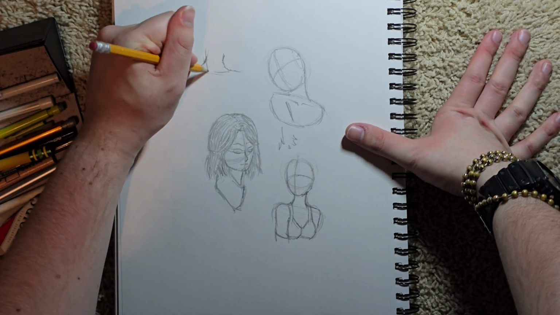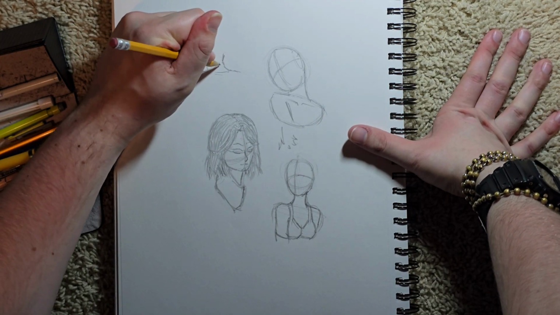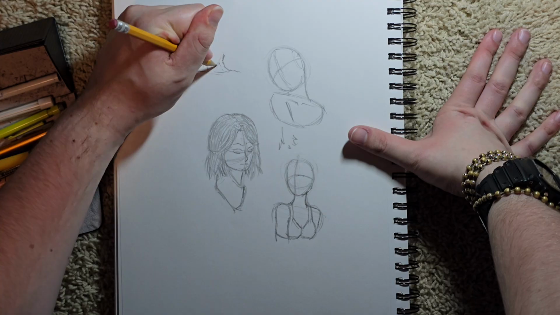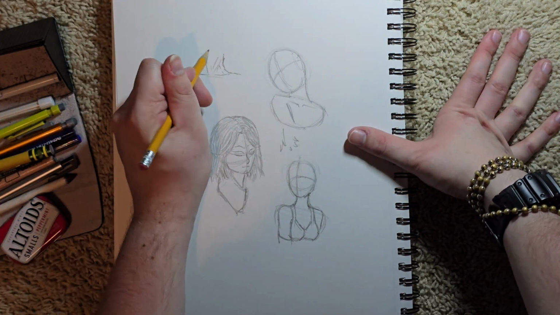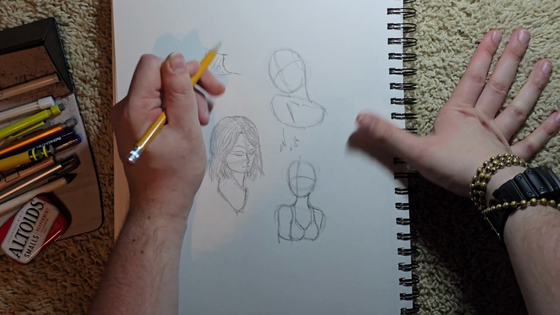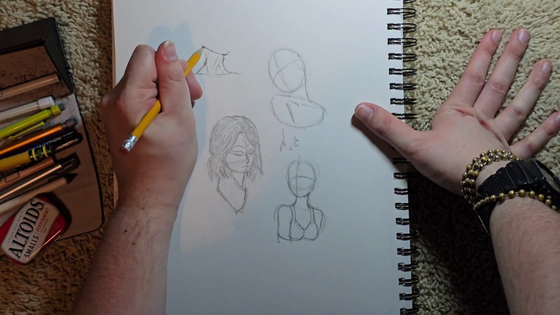Alright. You know, you should probably look at the reference. It might make it a little easier if you remember what the neck looks like. Nah, you got it. You don't need to really look. You can just do things.